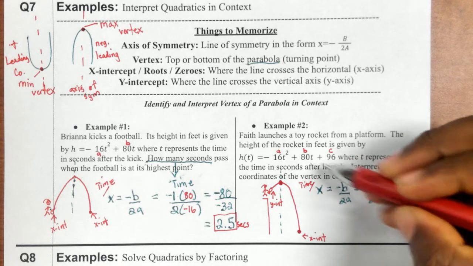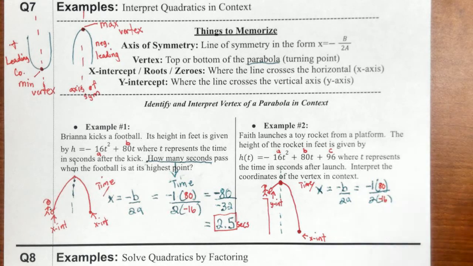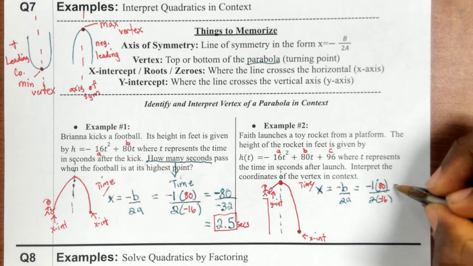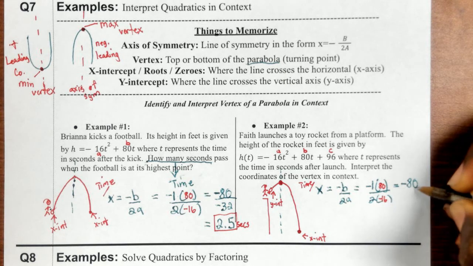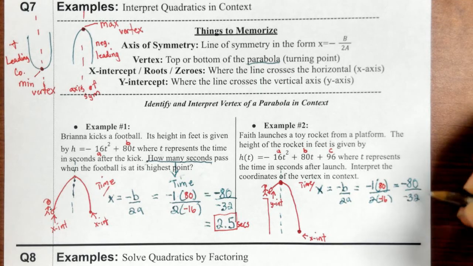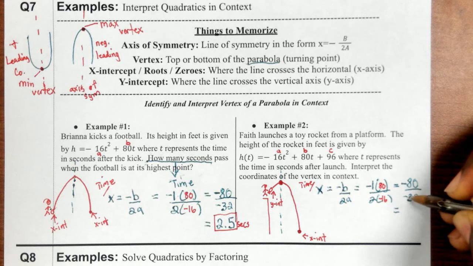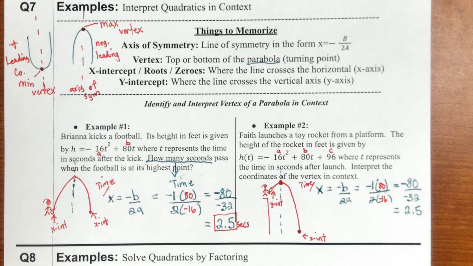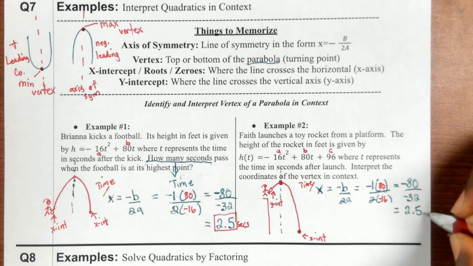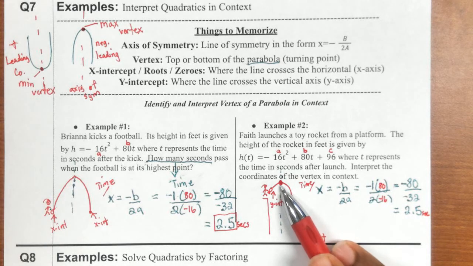So I'm going to replace my b with 80. Replace my a with negative 16, okay? Now I'm going to calculate. Negative 1 times 80 is negative 80. 2 times negative 16 is negative 32, all right? Now I calculate just like what I did before. Negative 80 divided by negative 32, and negative divided by negative gives me a positive 2.5. You can just put that in your calculator, all right? So it took me 2.5 seconds to get to my highest point or to get to my vertex.